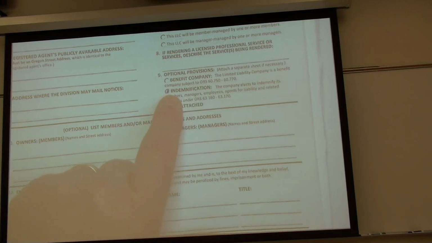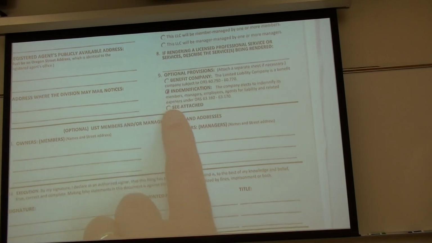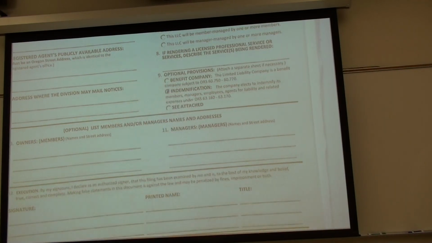And then finally we have indemnification. You want to make sure that you fill that in. That little circle right there is what creates liability protection. If you don't fill that circle in, you don't have that liability barrier we've talked about. So it's very important to fill that in.